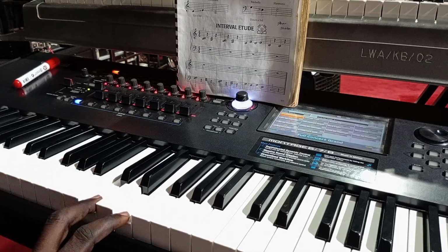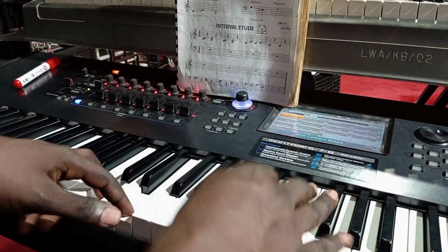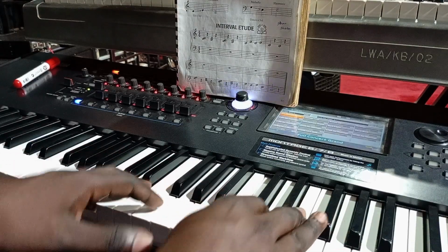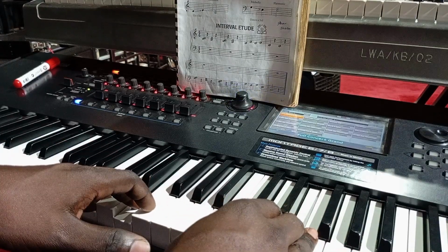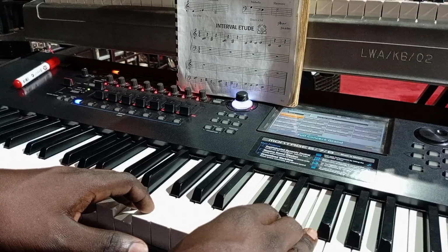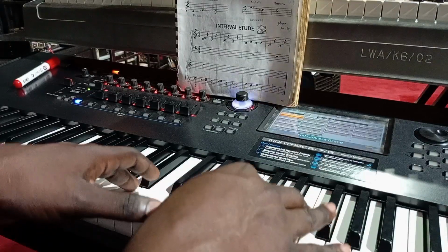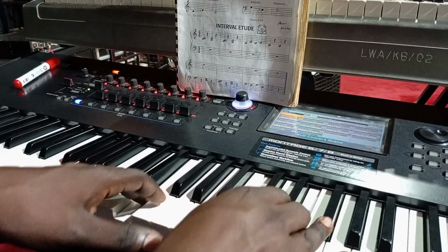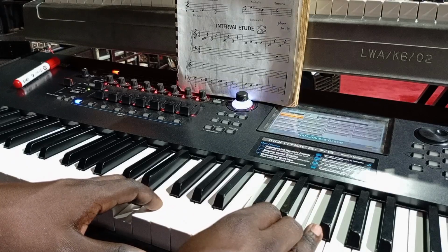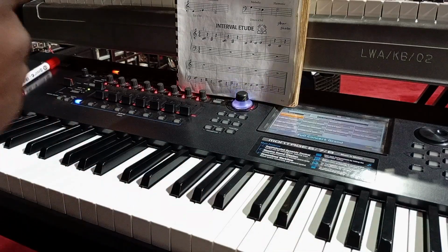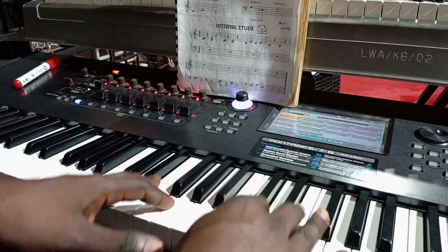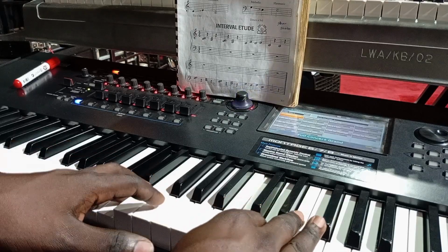A major third apart. So that is my third. I'm talking about the second interval first and then the third interval. So this is my second, this is my third.